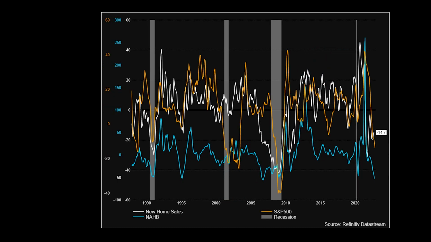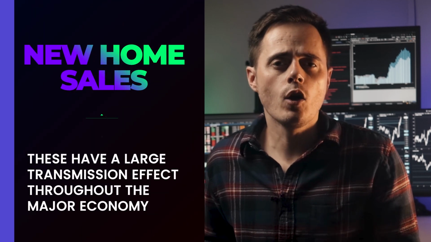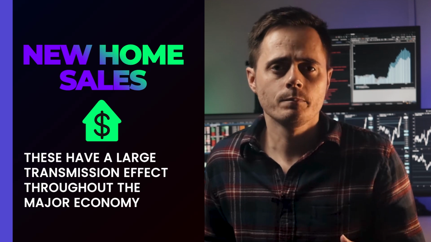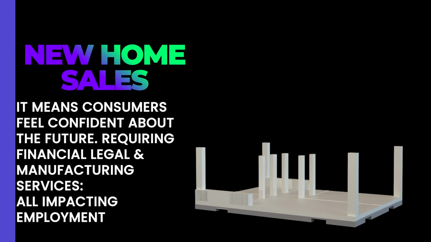Also notice how big swings in both of these two measures often coincided with big swings in the year-over-year returns of the S&P 500. So why are home builders' sentiment and new home sales so important? Well, because new homes have a large transmission effect throughout the major economy. To build a new house, it needs consumers to feel confident enough about the future.